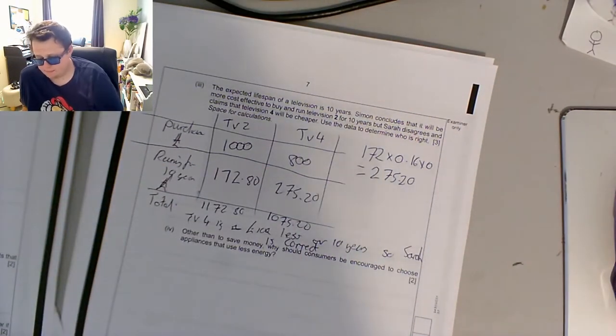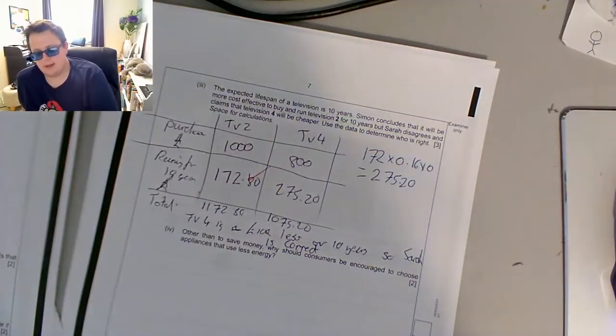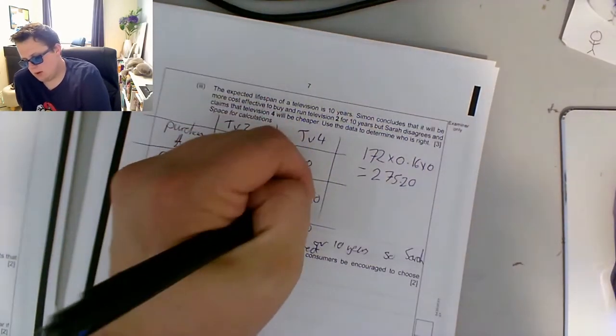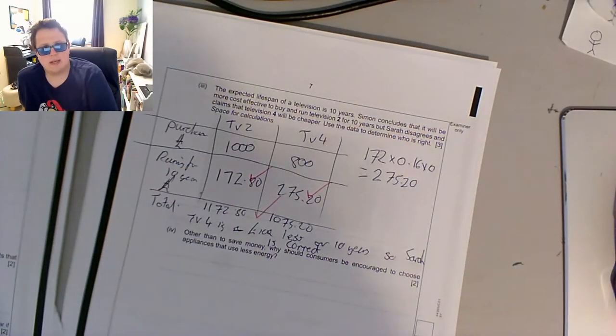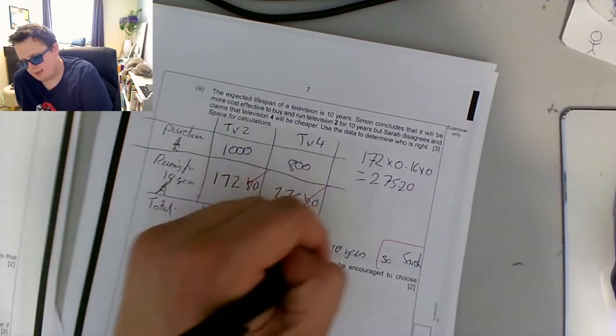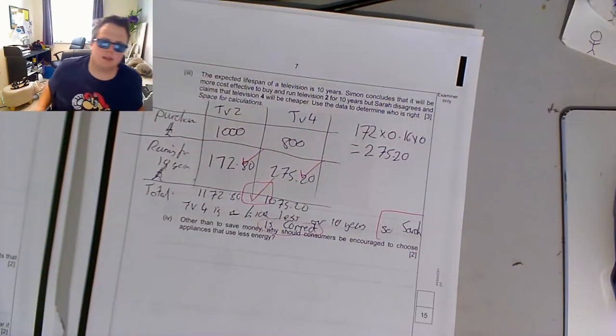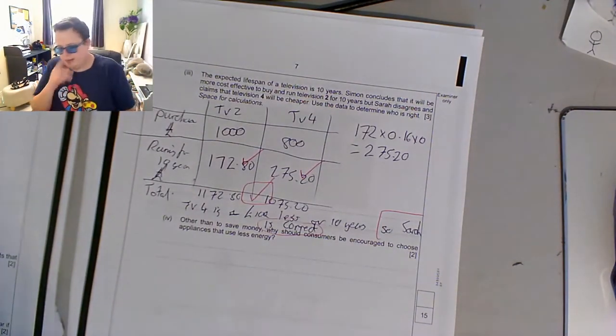Okay, the marks then. 1 mark for that one, 1 mark for that one, 1 mark for getting these two sums added up correctly, but you only get this 3rd mark if you've made the statement again about Sarah. Yeah, only get 3 marks if you've actually written your conclusion, so take care with that.